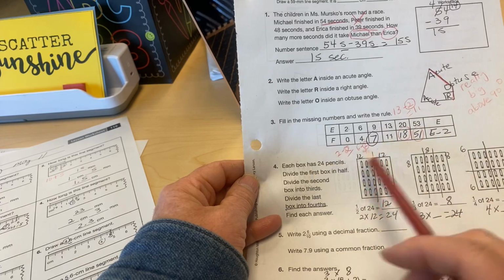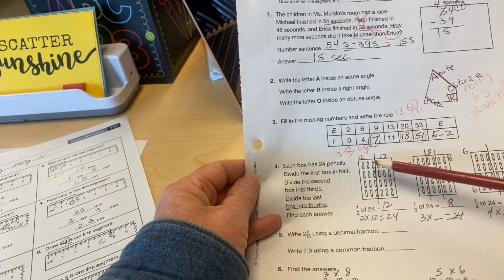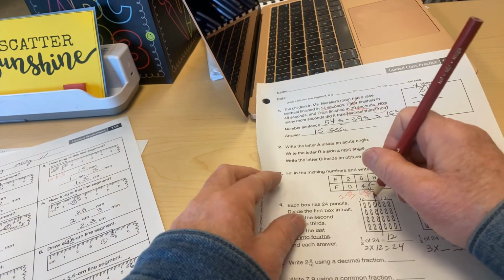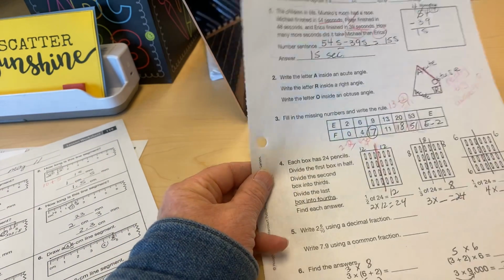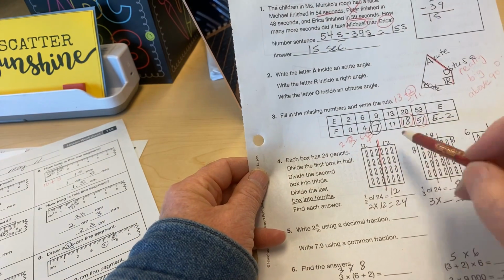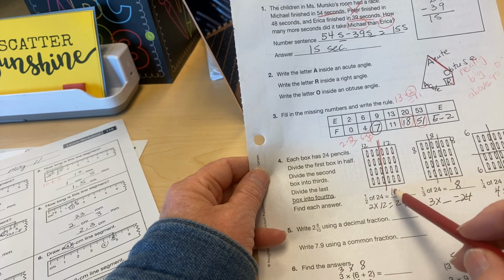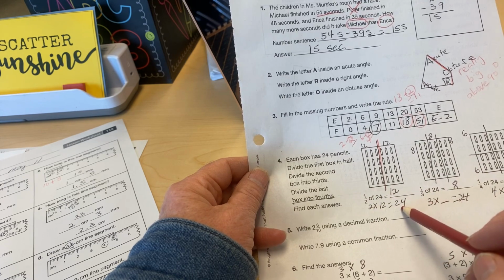Each box on number 4 has 24 pencils. Divide the first box in half. So I already did it for you. Just go right up and down the middle, or you can go horizontal. So there's 12 on each side. So 1/2 of 24 is 12, or 2 times 12 equals 24.